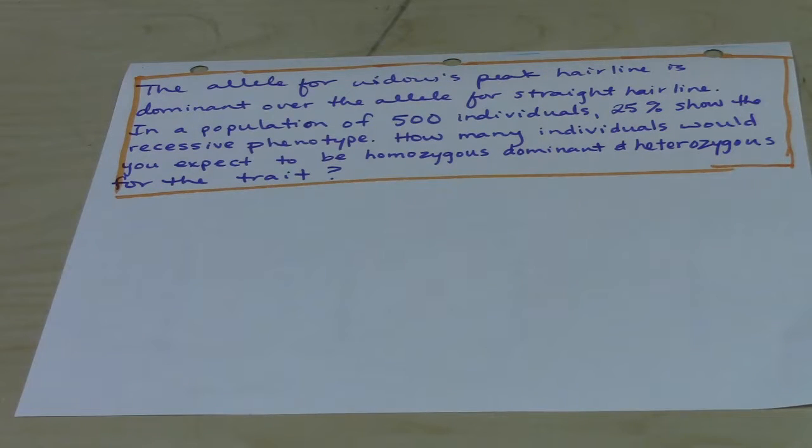And then our last practice problem says the allele for widow's peak hairline is dominant over the allele for straight hairline. In a population of 500 individuals, 25% show the recessive phenotype. How many individuals would you expect to be homozygous dominant and heterozygous for the trait?